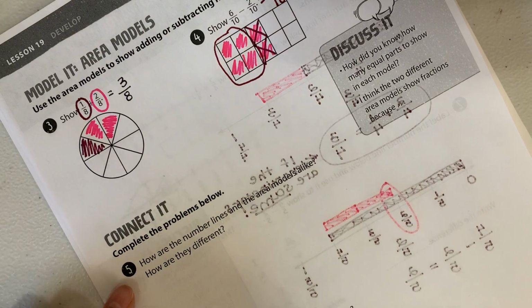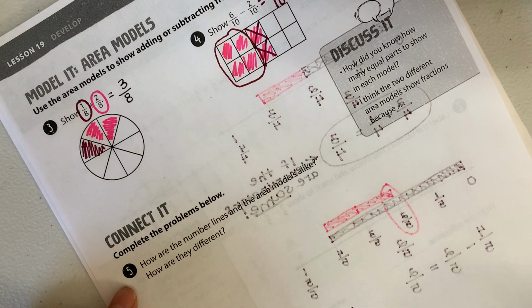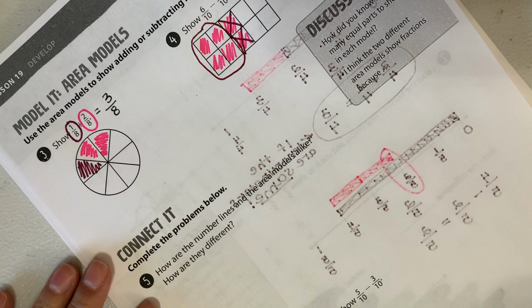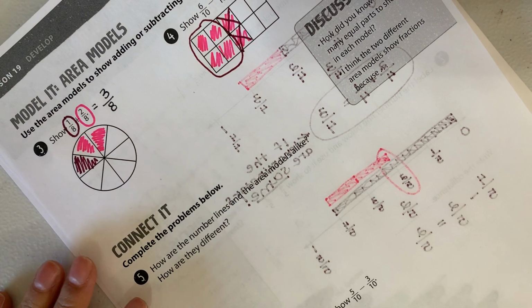Now, how are the number lines and area models alike? How are they different? They're alike because they show equal parts, right?